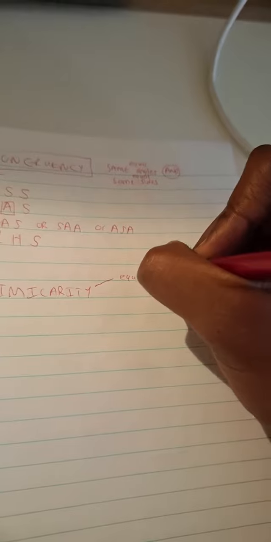similarity, on the other hand, can be proven in 2 ways. But what is similarity? Guys, similarity is when things are equiangular. In other words, equal angles and proportional sides.